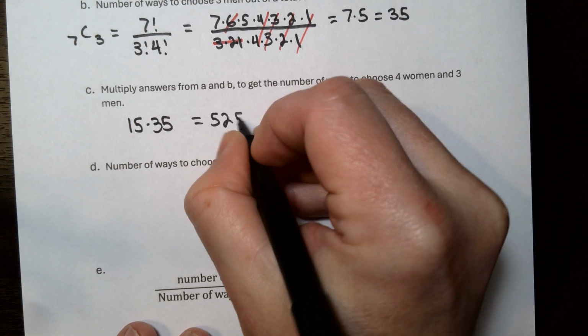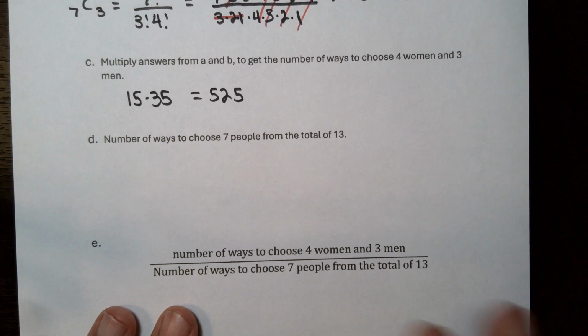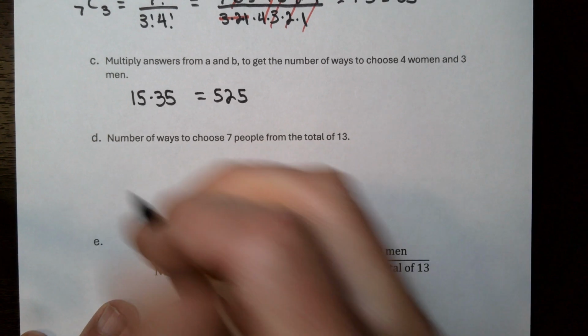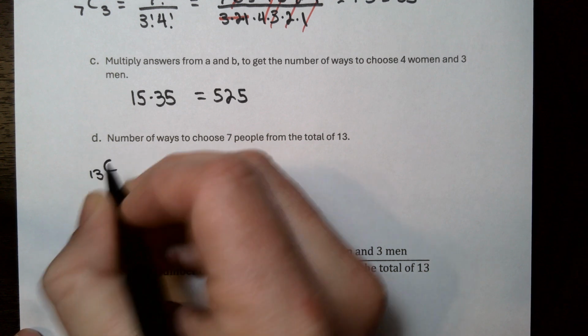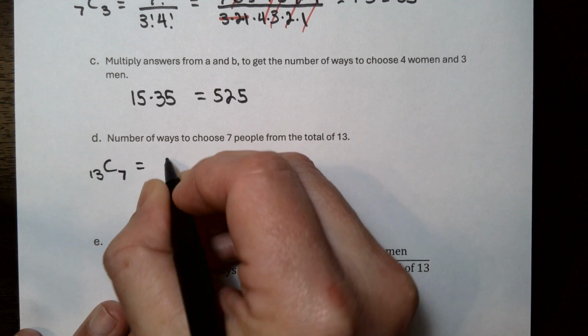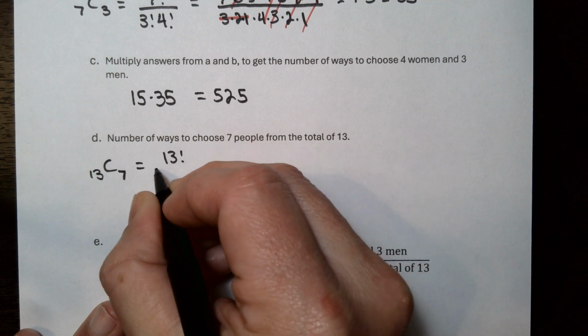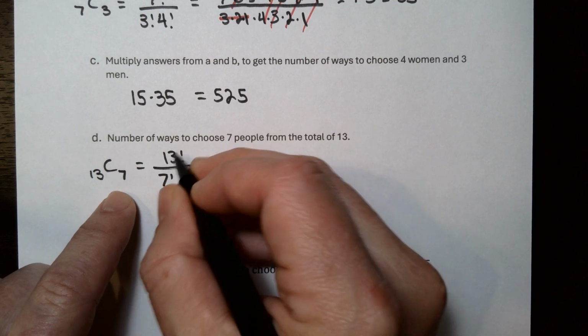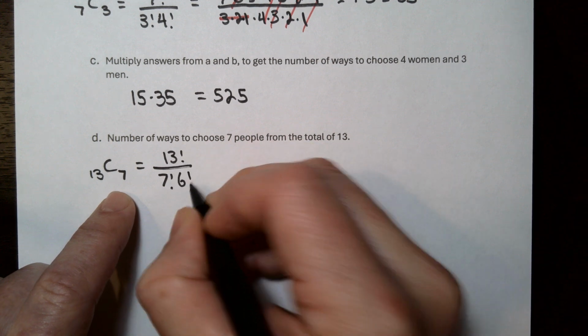Okay. Now for the last question before we can write down our answer on E. The number of ways to choose 7 people from a total of 13. So that's 13 choose 7. Okay, so a 13 factorial goes on top, and then we have 7 factorial on bottom, and the difference between these two is 6, so 6 factorial goes here.